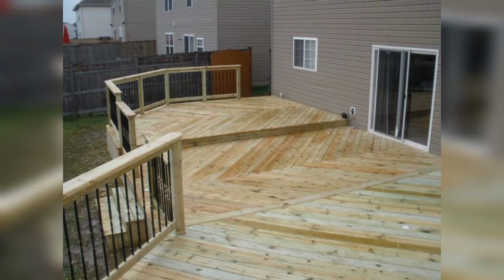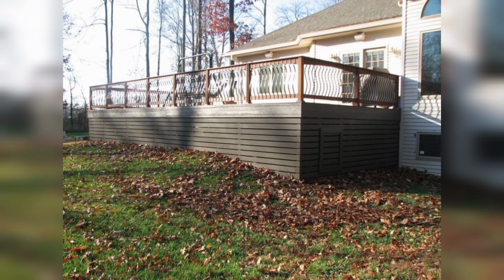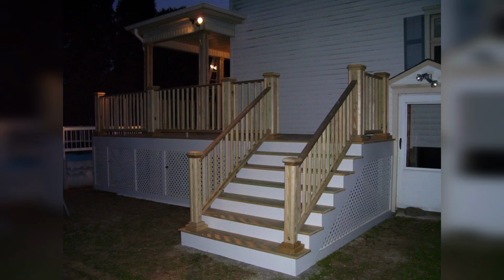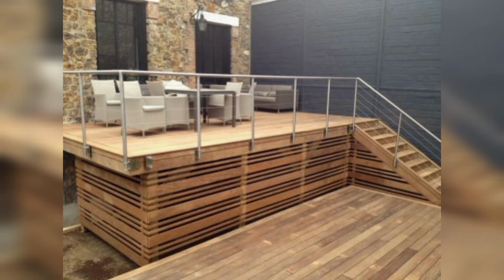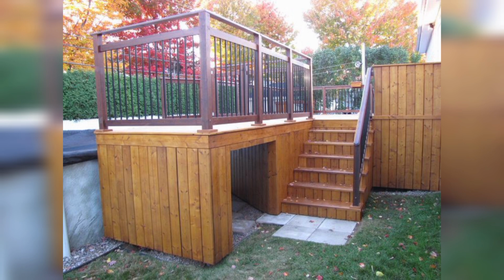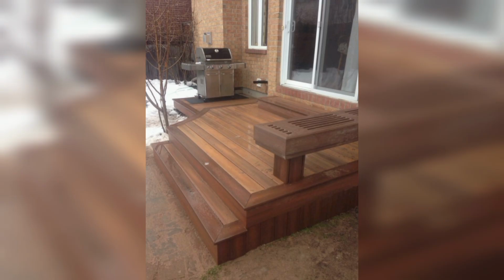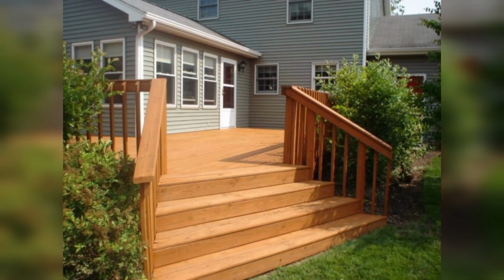We explored deck ideas to transform a mobile home, touching on design, considering materials, budget, and functionality. This comprehensive guide will inspire you to create a stunning deck that blends seamlessly with your mobile home.